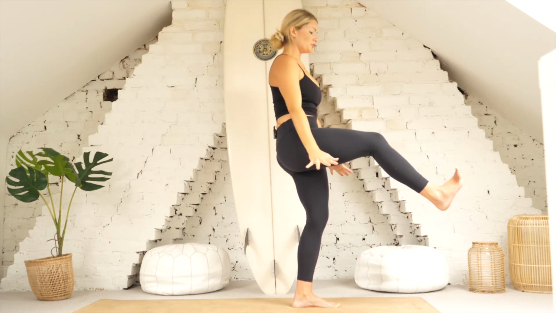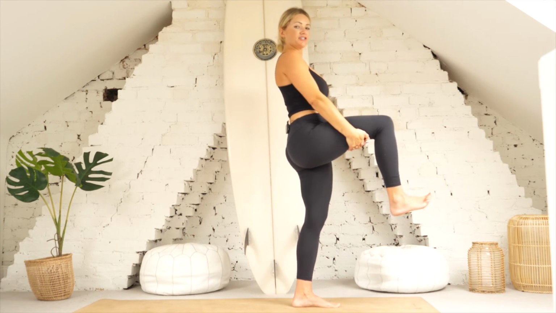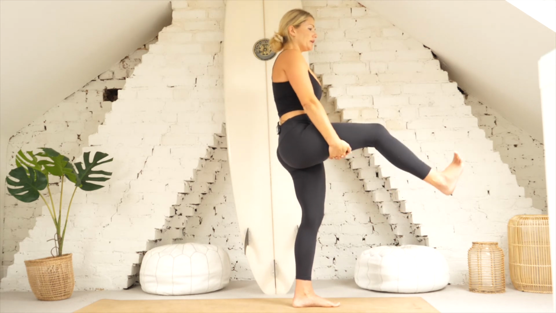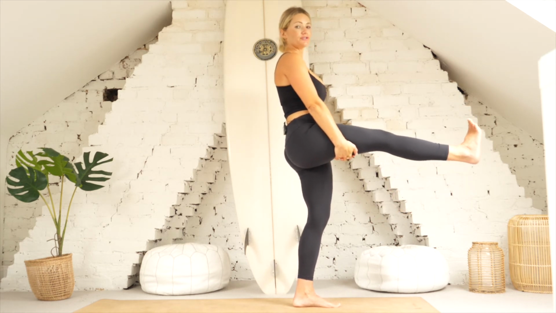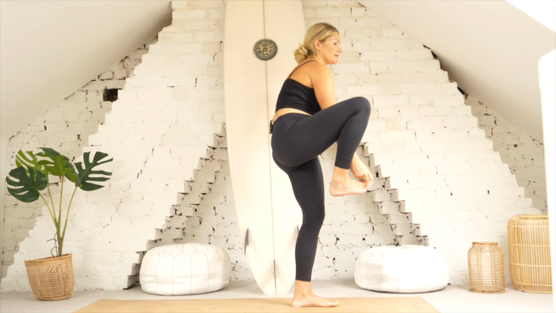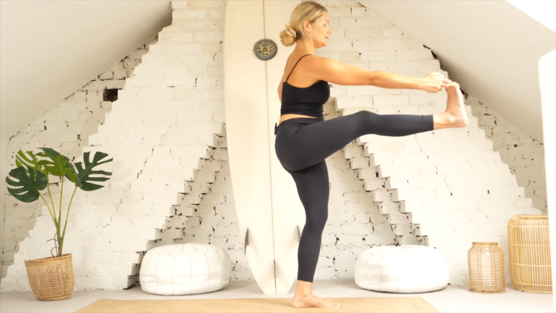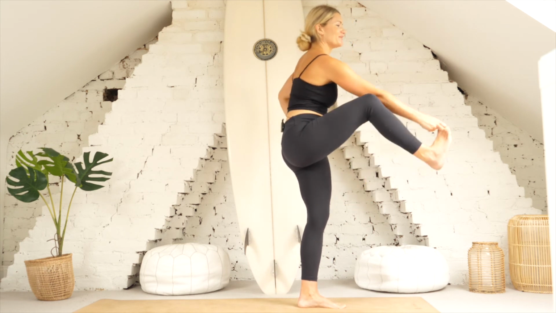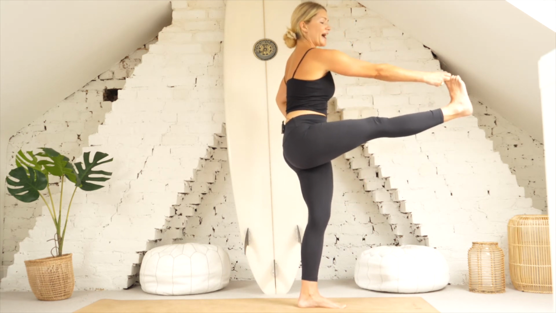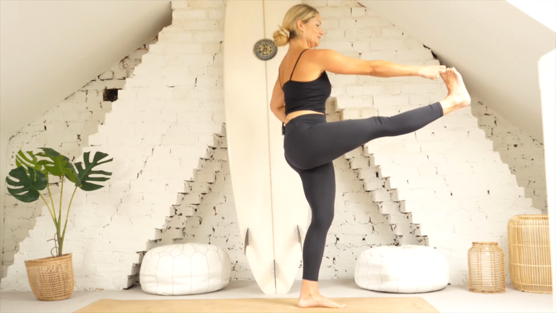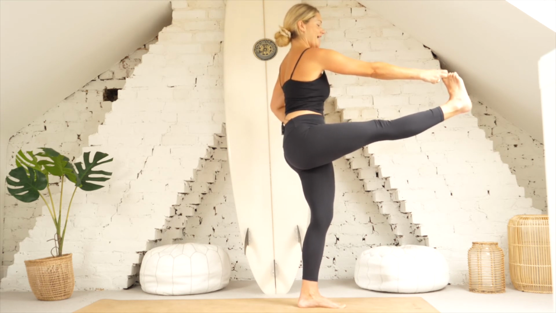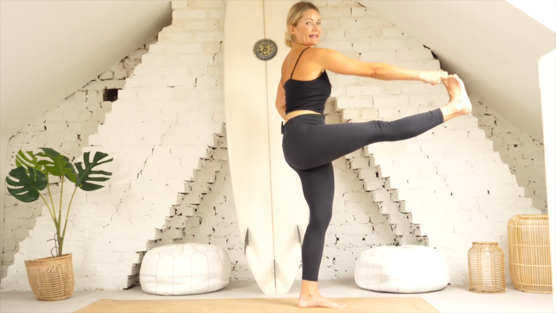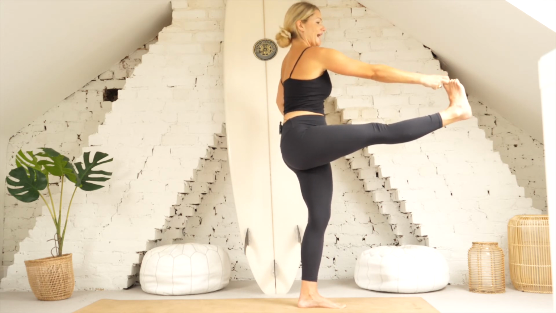Now, if we want to find our passive stretch, we could bend the knee, we could hold behind the back of the leg, we could keep the leg extended, we could use a strap. We might take the big toe, index finger, middle finger to the big toe. And now we're in our passive standing pose. Good. Let's take two breaths. Inhale. Exhale. Again, inhale. And exhale.